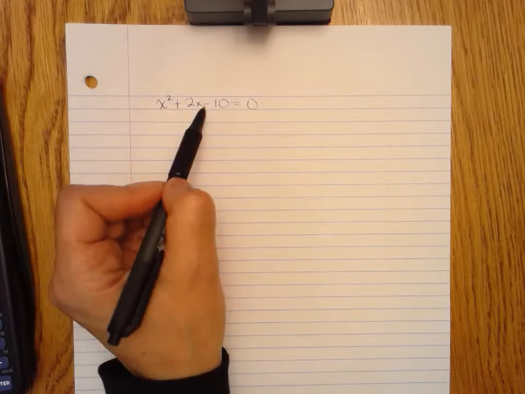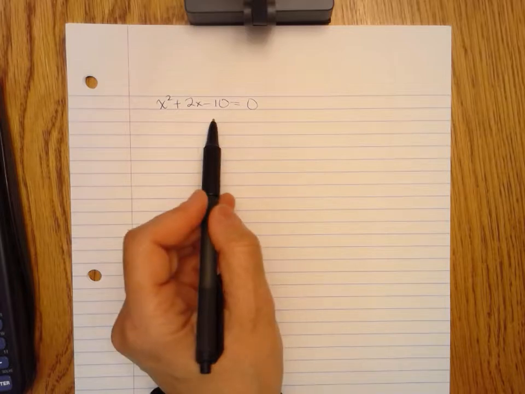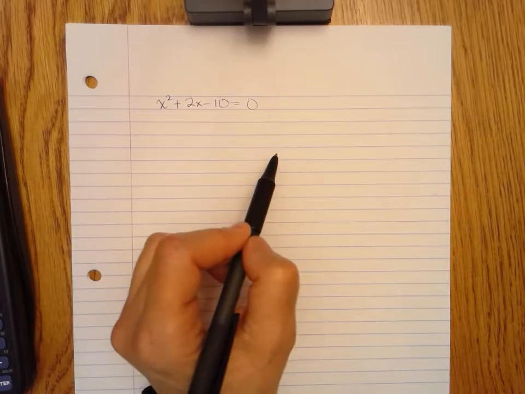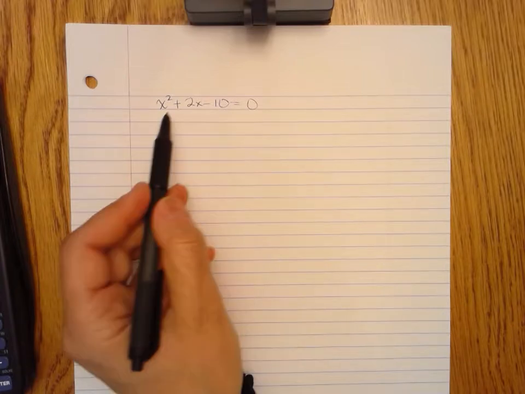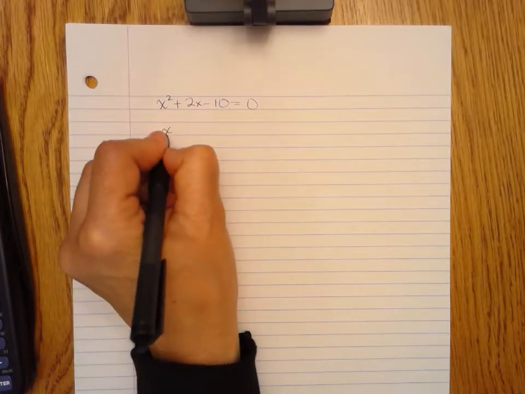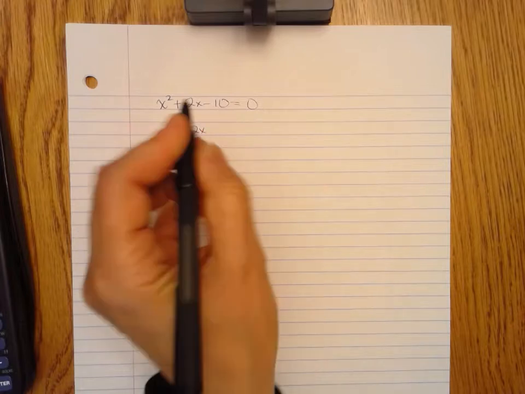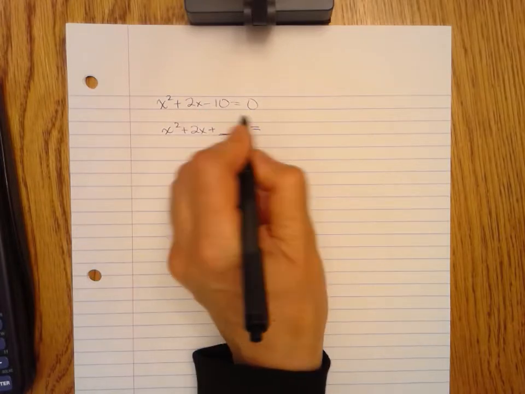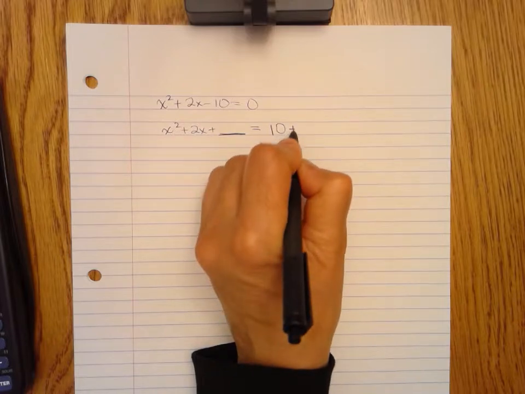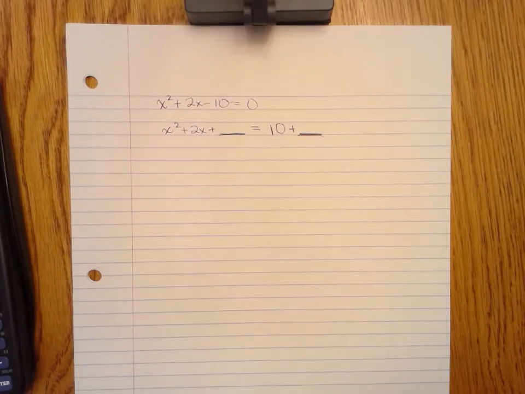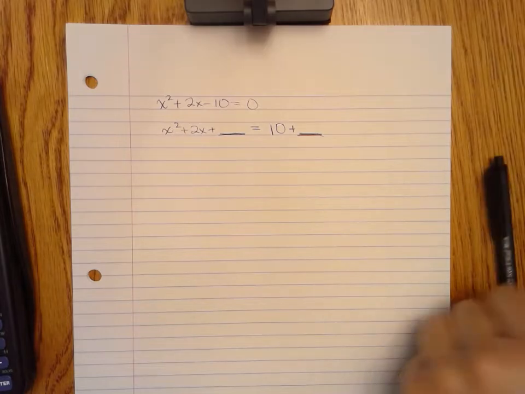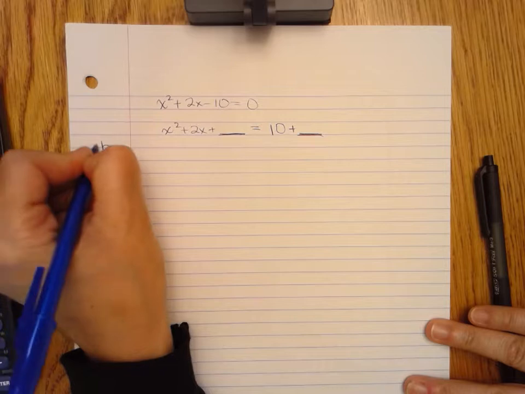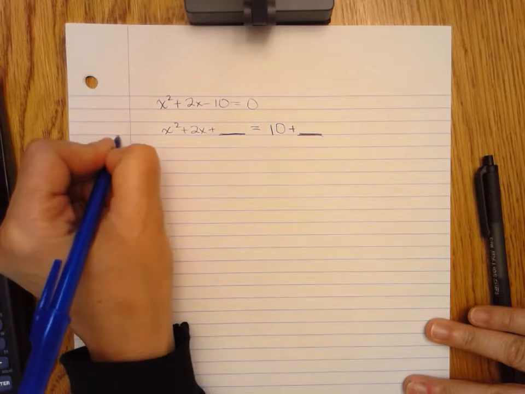All we want over here is a blank so that we can complete the square on the left-hand side and the right-hand side will just flow. So let's move this over here. X squared plus 2x. I'm going to include a blank equals, when this moves over here, it becomes positive, but the same plus blank. So when we do this, we take the b term, b, 1/2 of b squared. That's our constant.